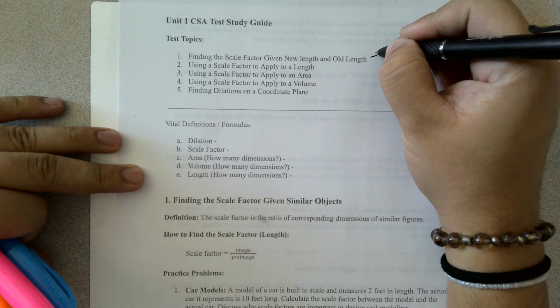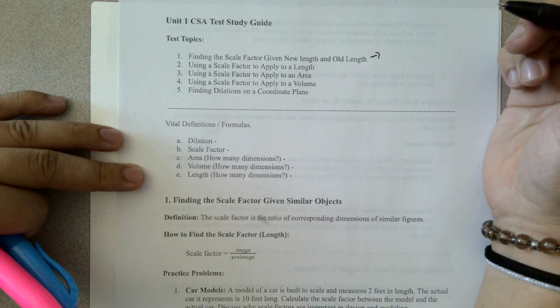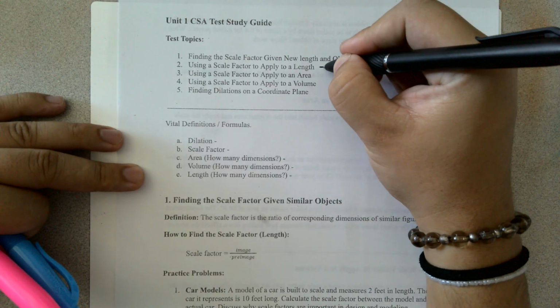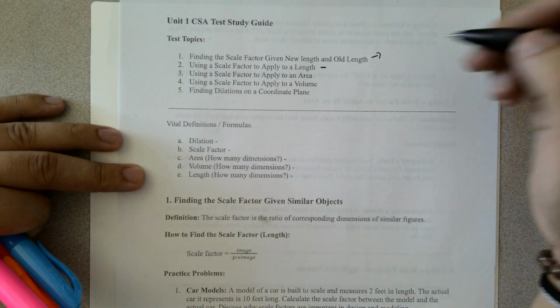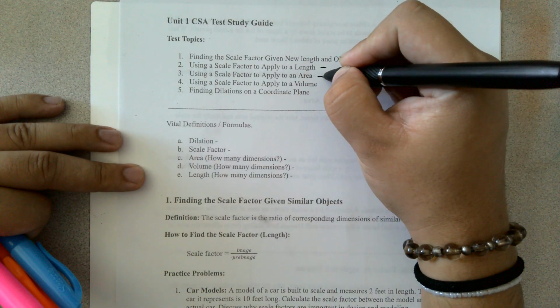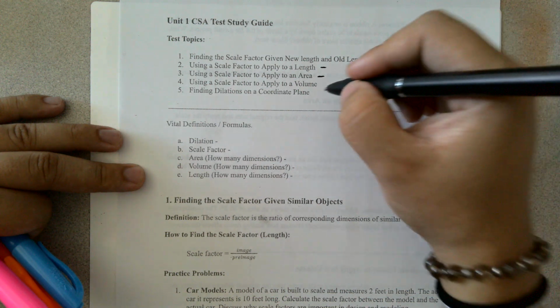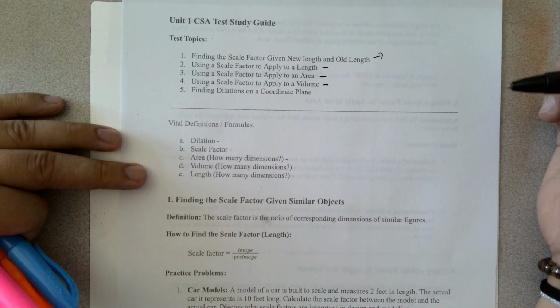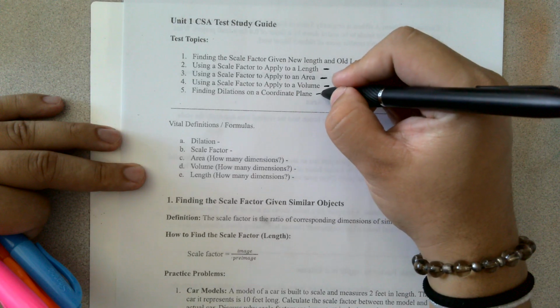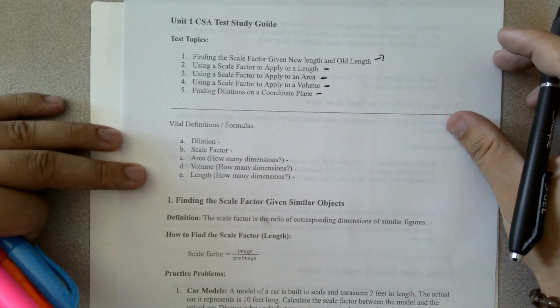You're going to find the scale factor with the new length and the old length. You're going to use that scale factor to apply to a length, so you're going to multiply, or do something with the length. Then you're going to use the same scale factor for area, and the same scale factor to solve a volume problem. At the very end, you're going to find some dilations on the coordinate plane, and that'll be it.